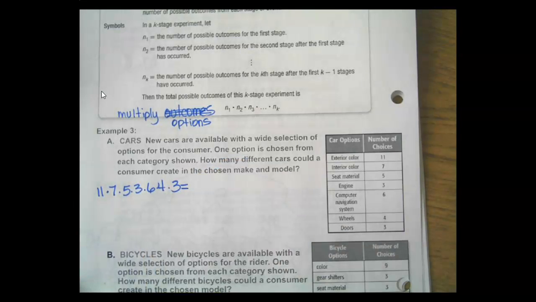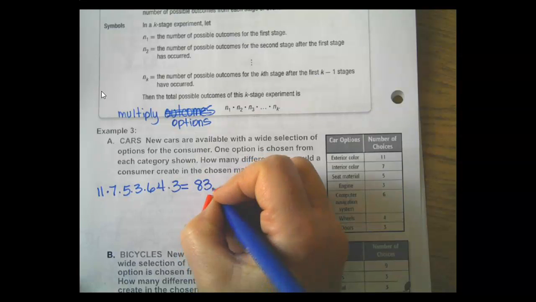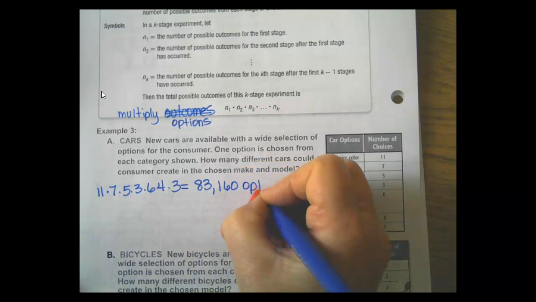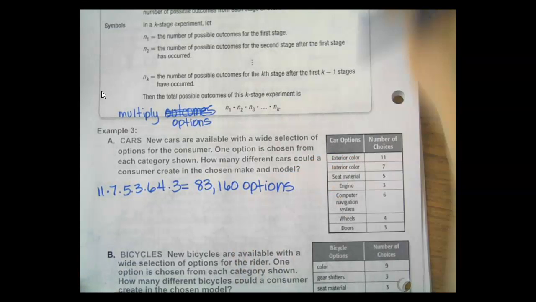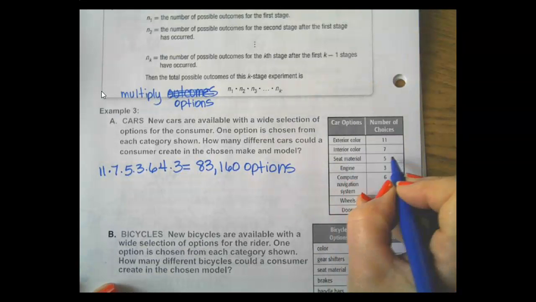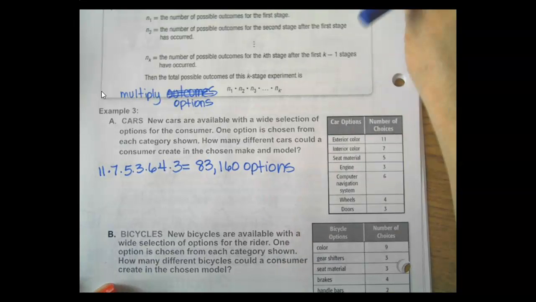We take that into our calculator. Believe it or not, you have 83,160 options. And this is the one I always used with my daughter when she had no clothes, because you could say, oh, how many jeans, how many shirts, how many whatever, and you multiply them all together, and you have that many options.